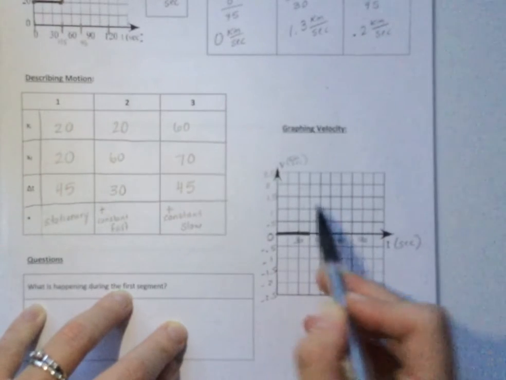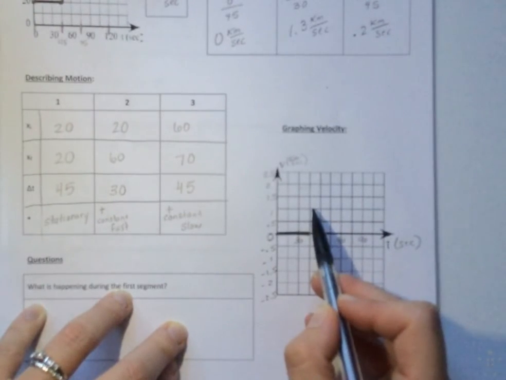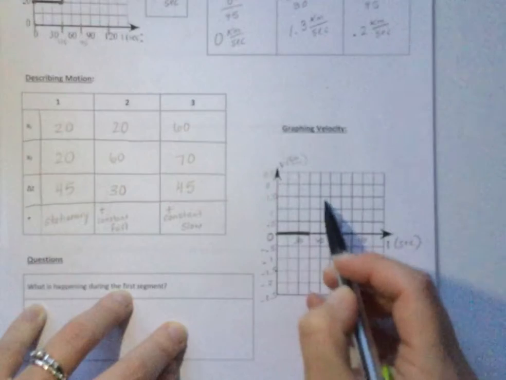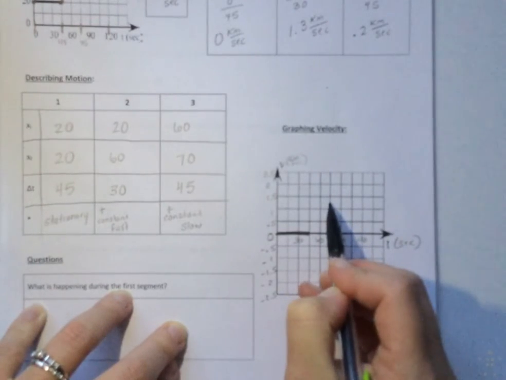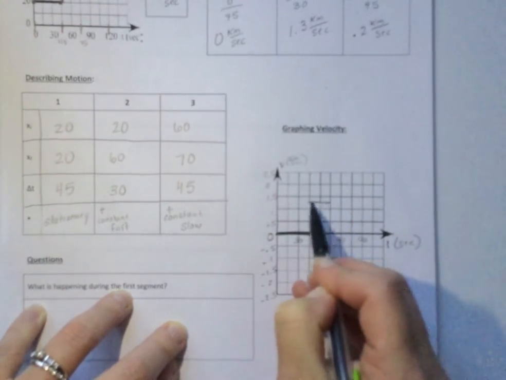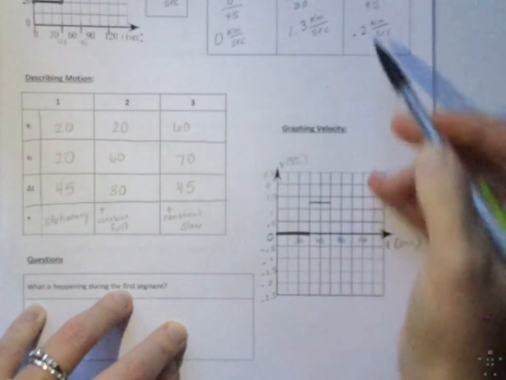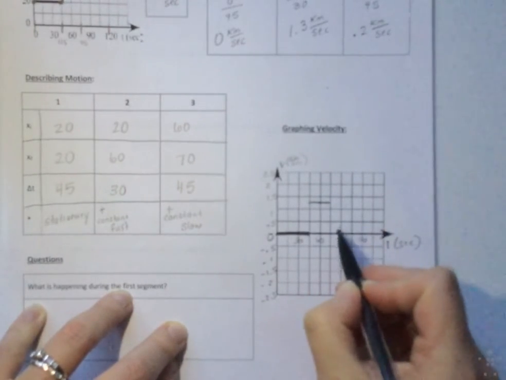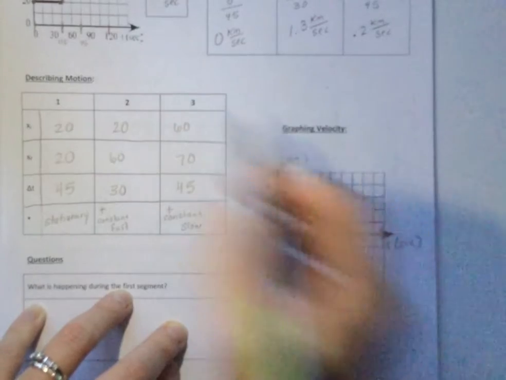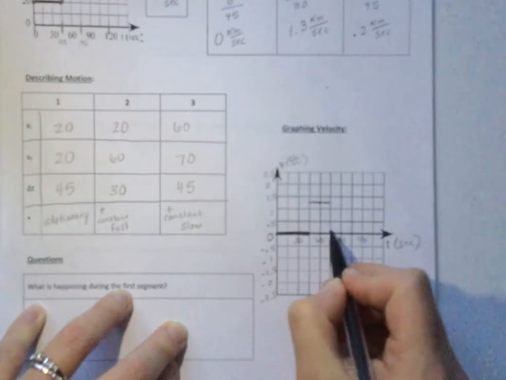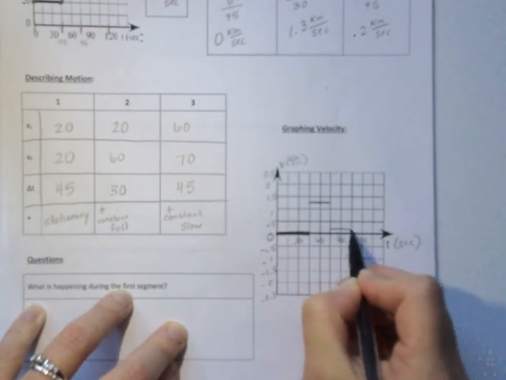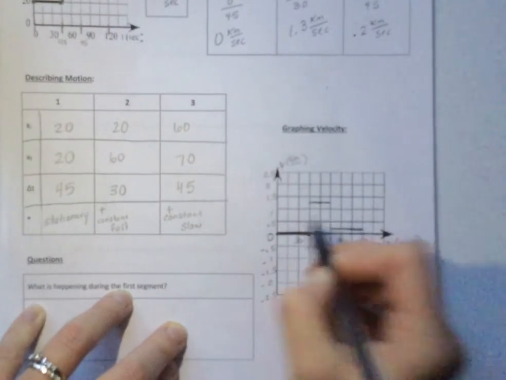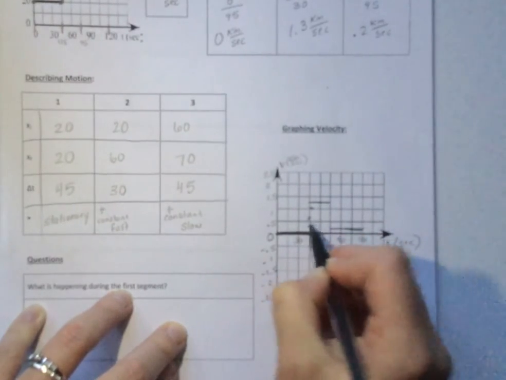And I did that until between 60 and 90. So I'm going to go about like this. And then 0.2 is going to be down here really close to 0 up until 120. So right there. Don't forget your 3 dots.